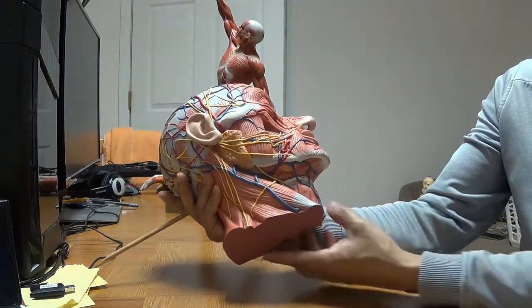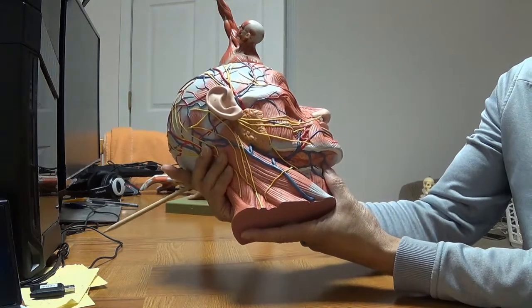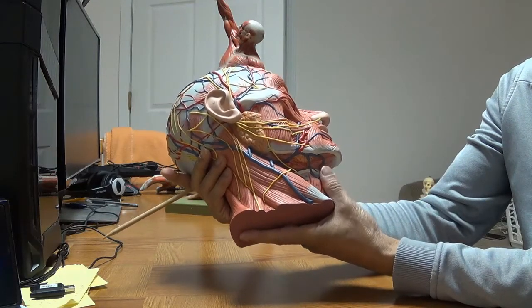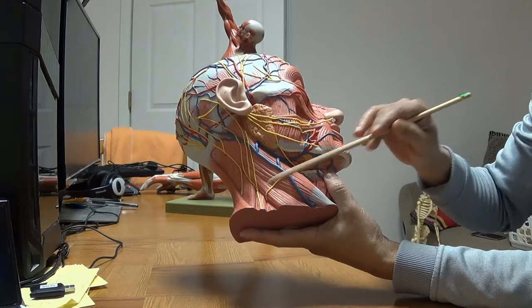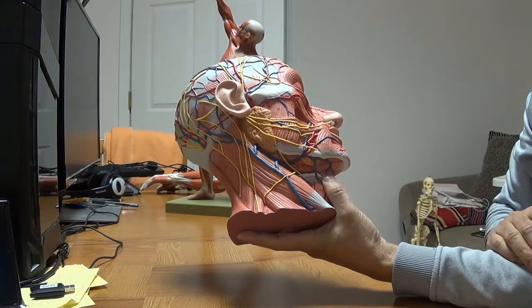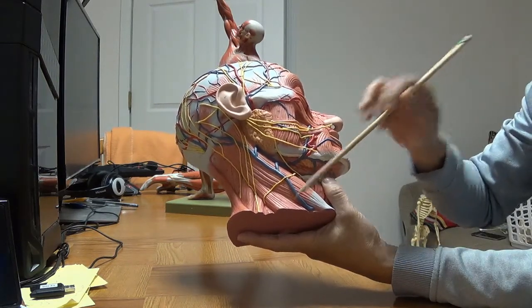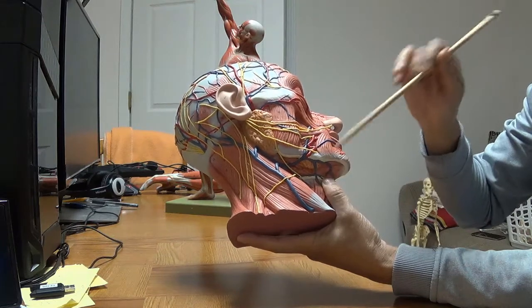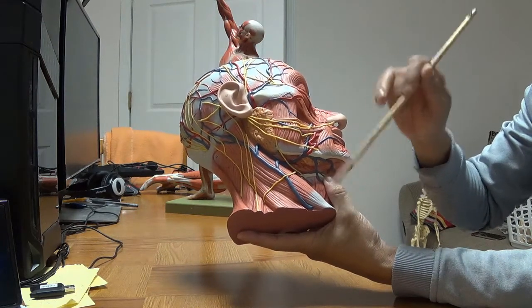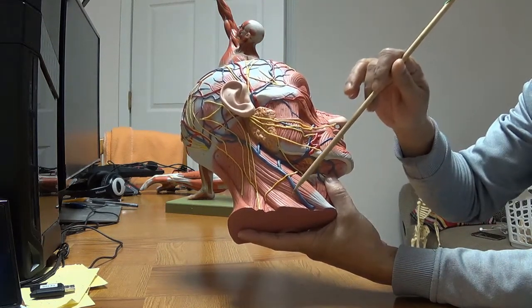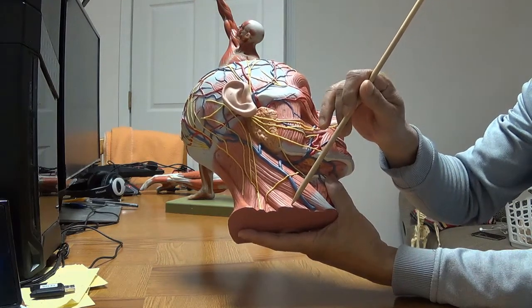Then this is a large muscle called the sternocleidomastoid. Why is this called the sternocleidomastoid? This muscle has three attachments. There are two lower ends. One is attached to the sternum, another is attached to the clavicle. Cleido is clavicle.